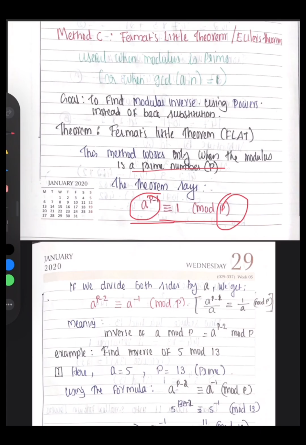If we divide both sides by a, the equation becomes a raised to p minus 1 divided by a is congruent to 1 by a mod p. Rewrite the equation: a raised to p minus 2 is congruent to a raised to minus 1 mod p. That means the inverse of a mod p is equivalent to a raised to p minus 2 mod p.